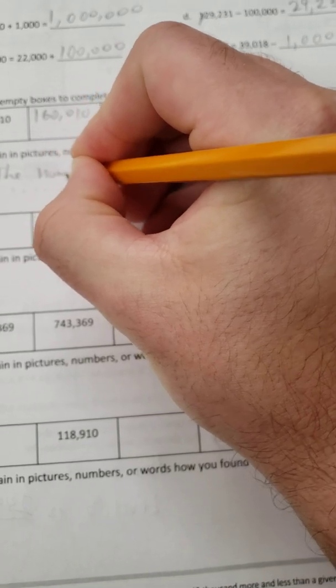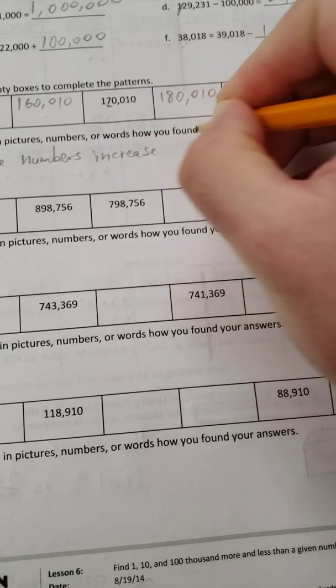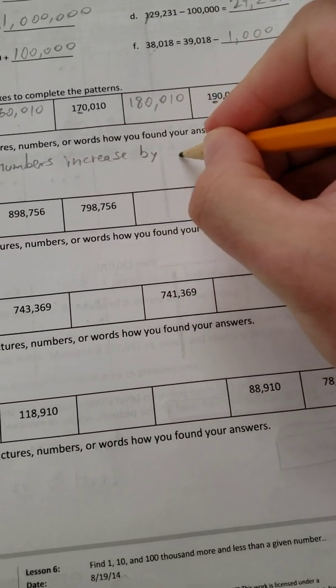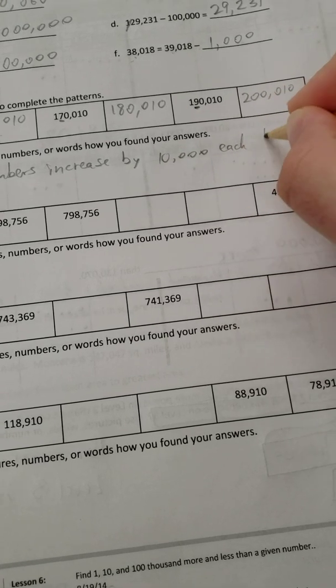So I'm going to say the numbers increase by 10,000 each time.